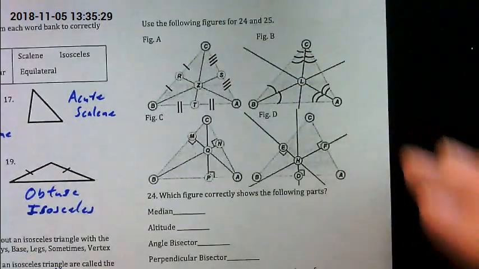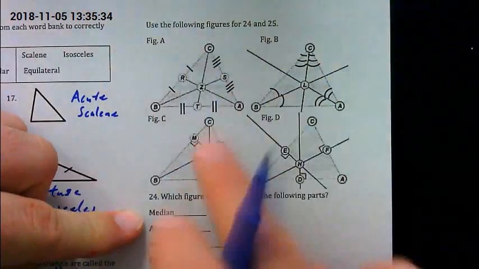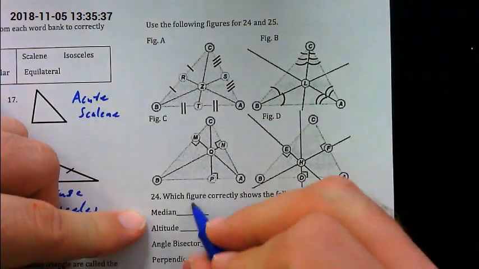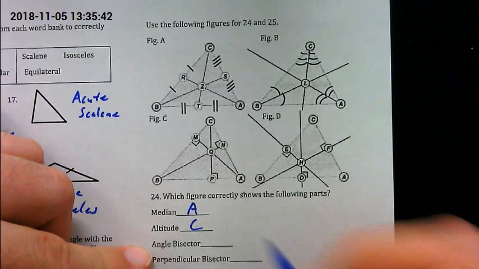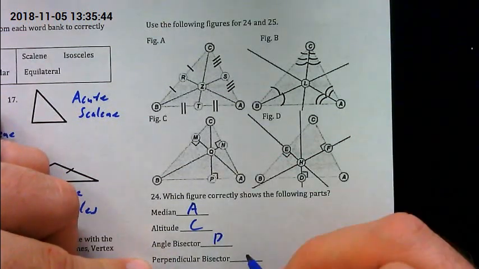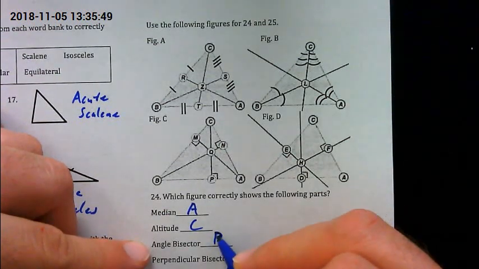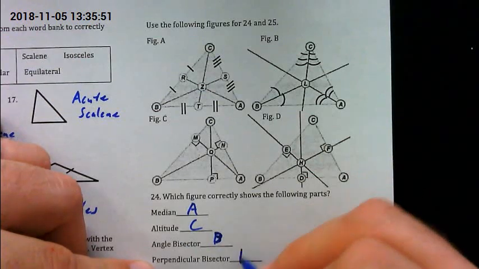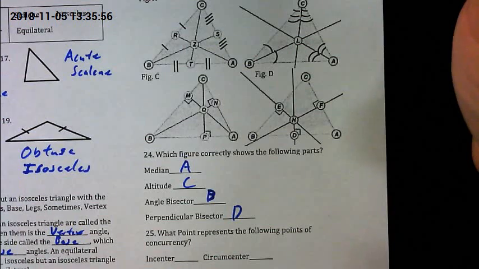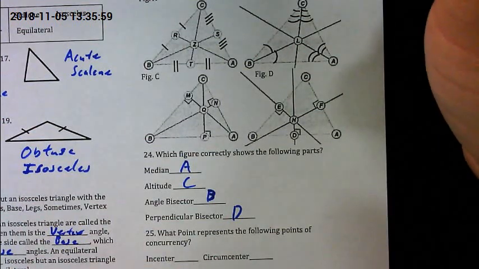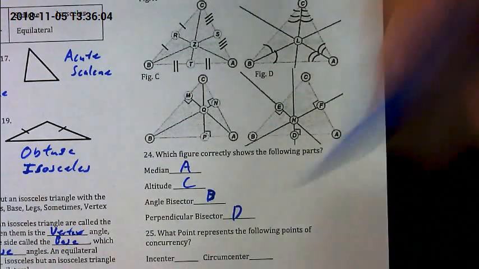On this one. All right. Figures A, B, C, and D. So, medians come from which one of these figures? That's A. Altitudes are in B. Angle bisector and perpendicular bisectors. Wait, didn't you guys just say D? Or you guys said B? B. I heard you say D. D, B, it sounds very similar. Sorry. We good? Alright, next one.